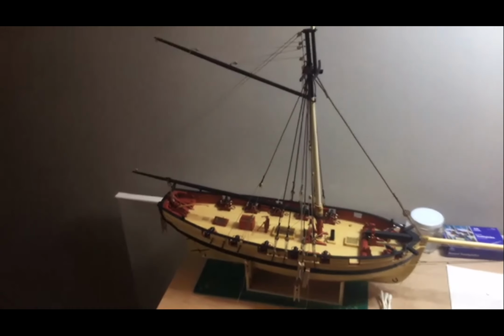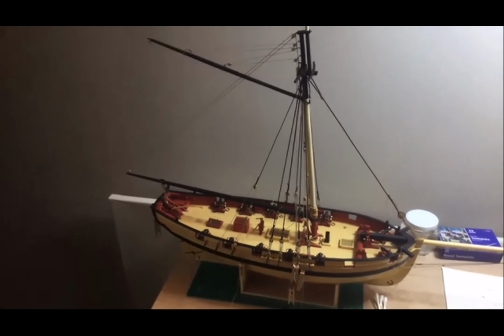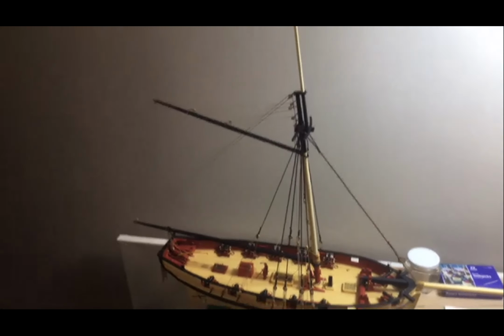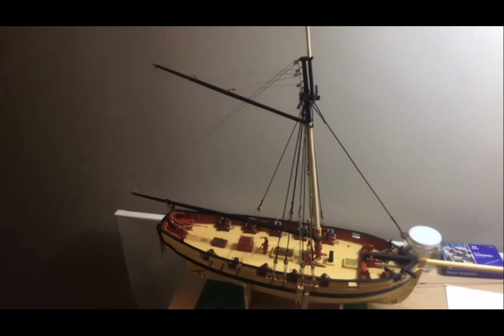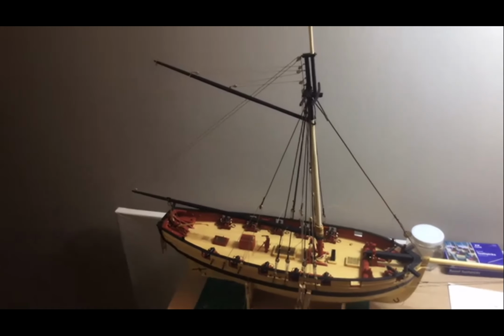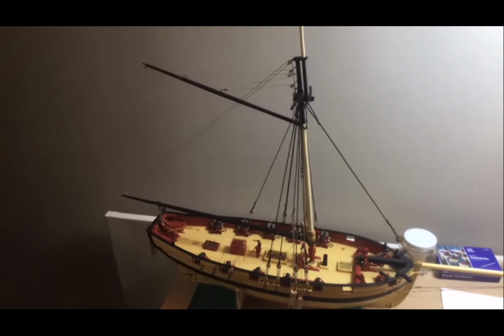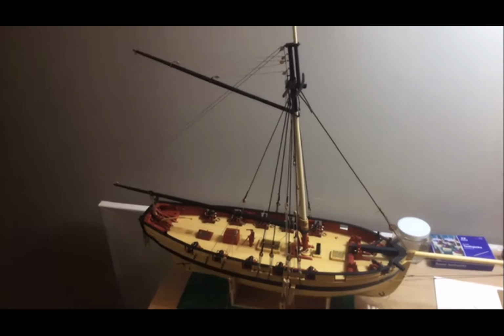So it's going well. This is my first attempt at a plank on frame. I'm focusing now on the standing rigging. And I think the next step is going to be doing the ratlines, which is tedious, but got to be done. And that's going well.